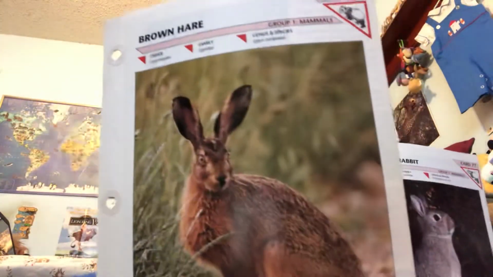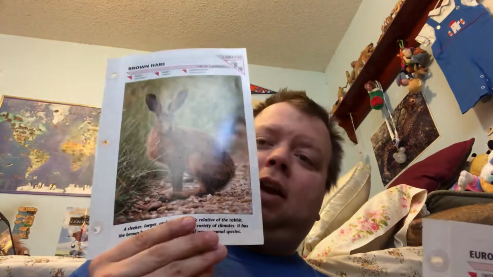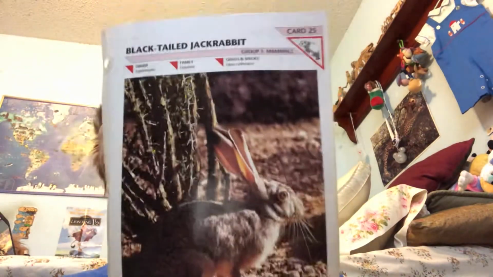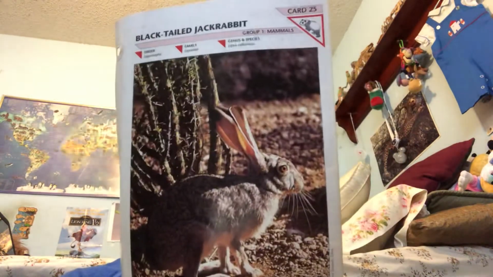Now, someone wanted to know about rabbits. Okay. This is a brown hare. This is a European rabbit. Most hares are larger than rabbits. In fact, I don't have the antelope jackrabbit, but I have the black-tailed jackrabbit, and the antelope jackrabbit is actually a hare.